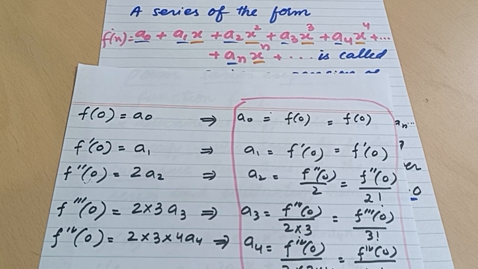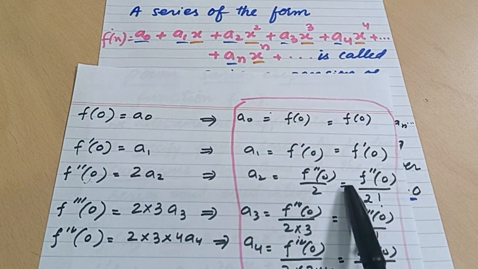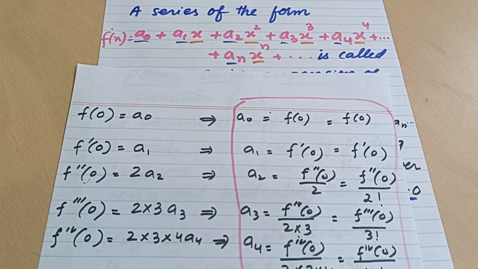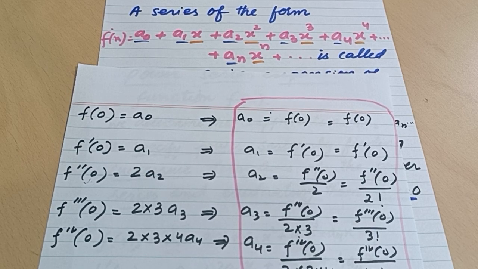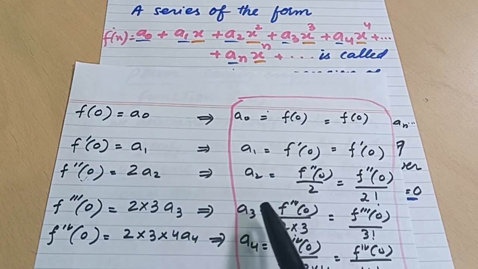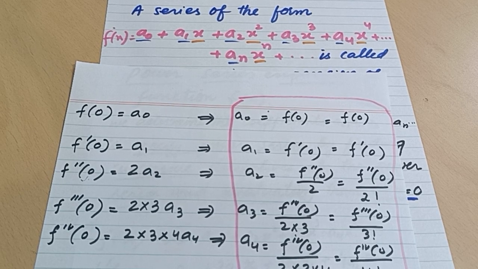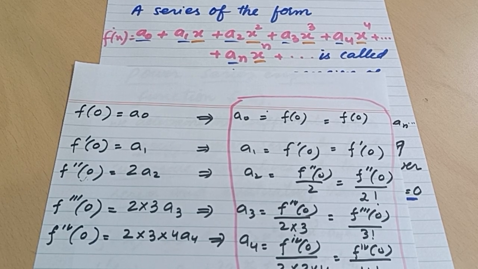with the variable x, plus a2. The a2 coefficient is f double bar, meaning the second derivative at 0 over 2 factorial, and x square, plus the third coefficient a3, that is the triple derivative at 0 over 3 factorial, and x cube will be written here.